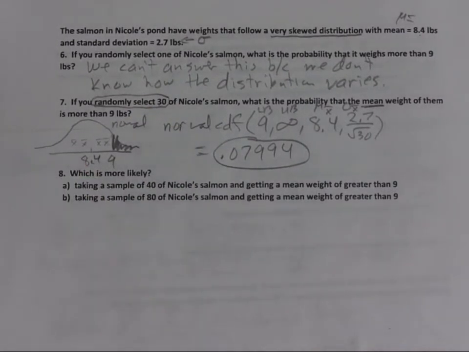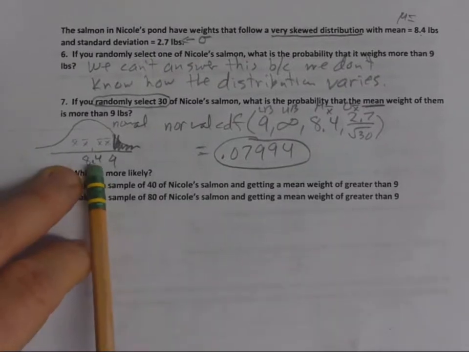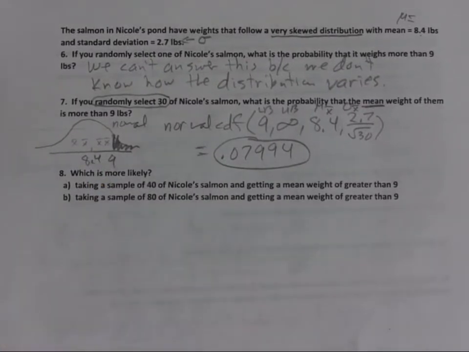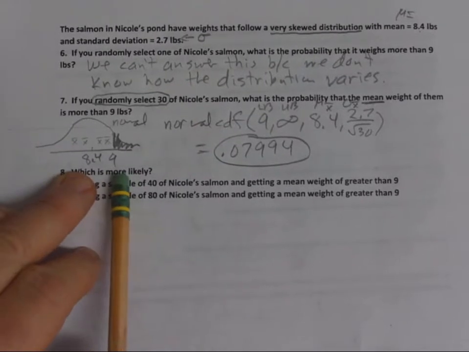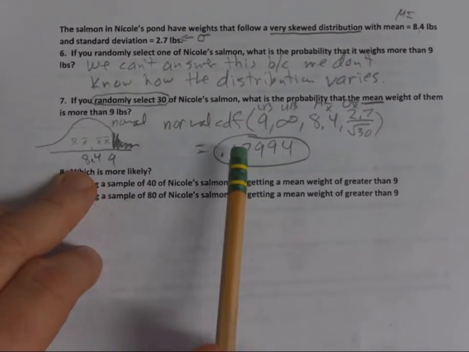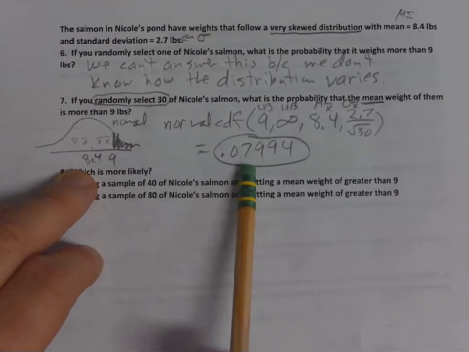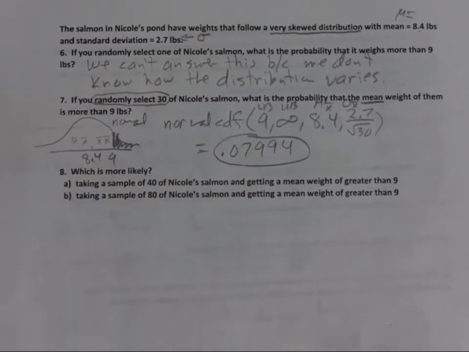There's no reason to say to Nicole, hey, Nicole, you're claiming your fish have an average of 8.4. I just got 30 of them and averaged their weight, and it's 9, and that's more than 8.4. Yes, it is, but this is telling us it's not statistically significantly more than 8.4. If this was below 0.05 in general, we would say, hey, we have statistically significant evidence that the mean weight of these fish is actually, that mu is actually more than 8.4.